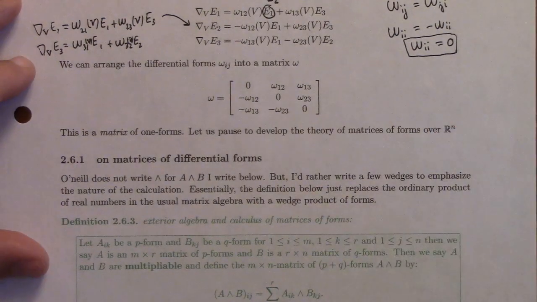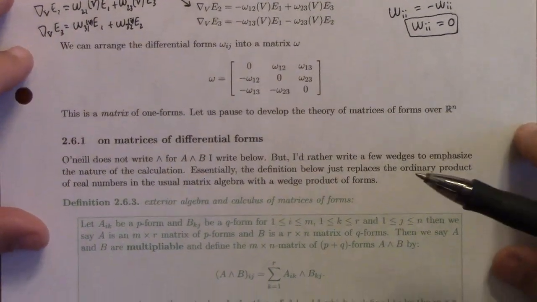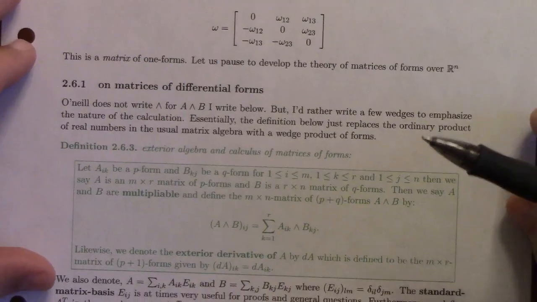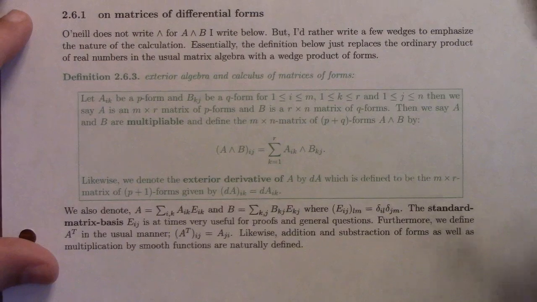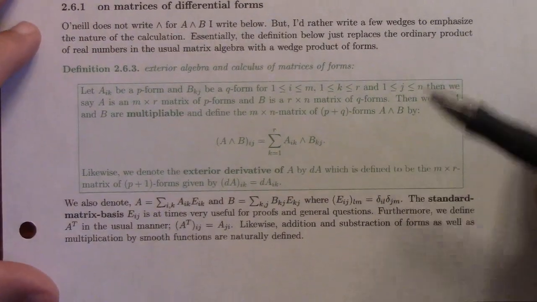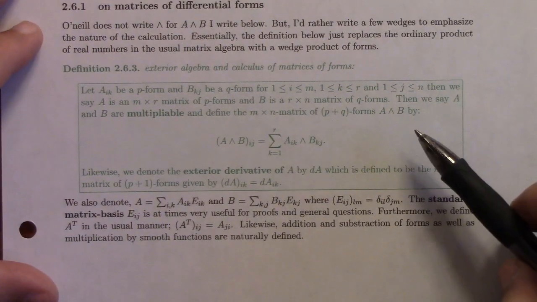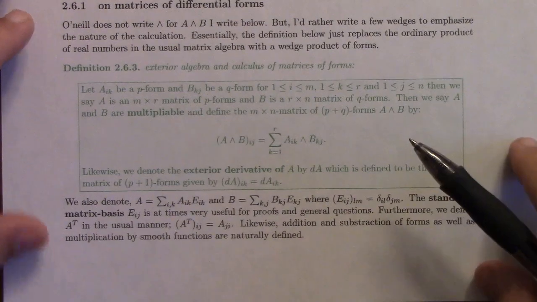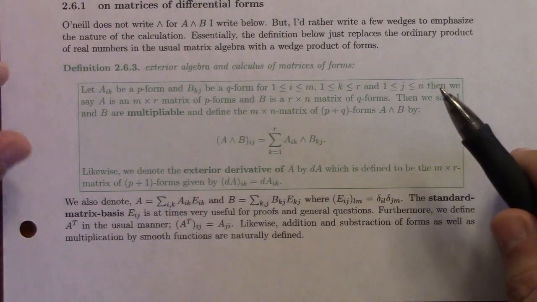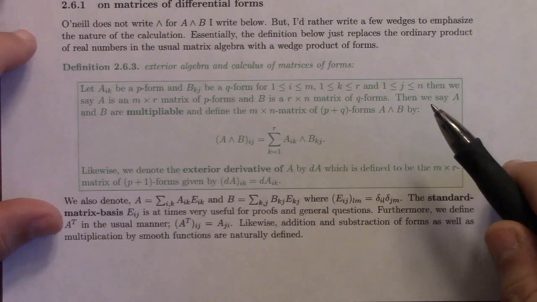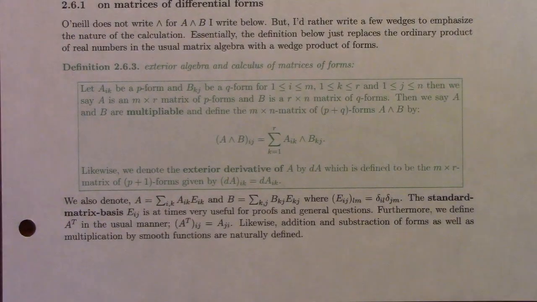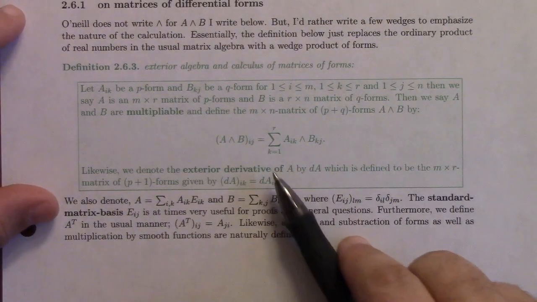we stop and spend a couple minutes on what we mean by a matrix of forms. It's relatively simple. Essentially, we just combine the matrix multiplication and addition with wedge products and do it together. This is the essential definition.